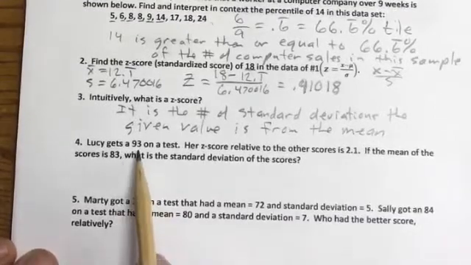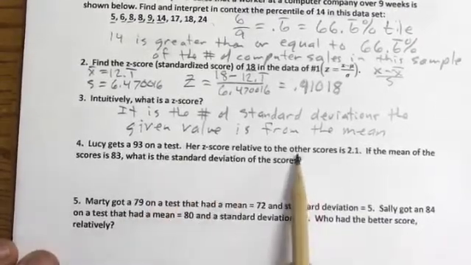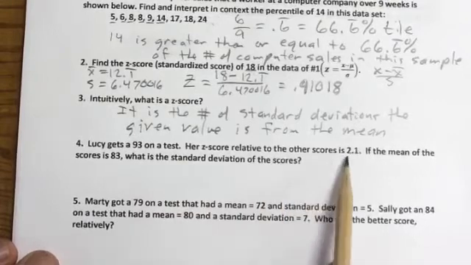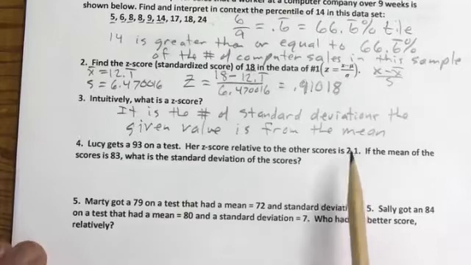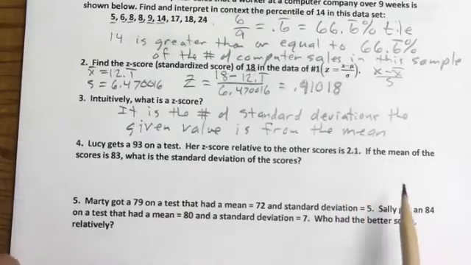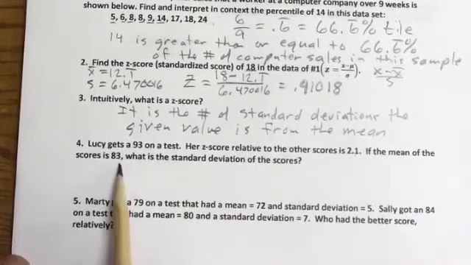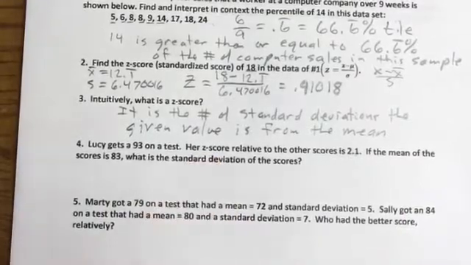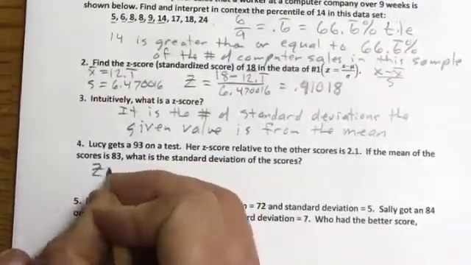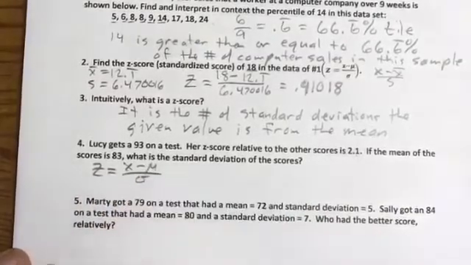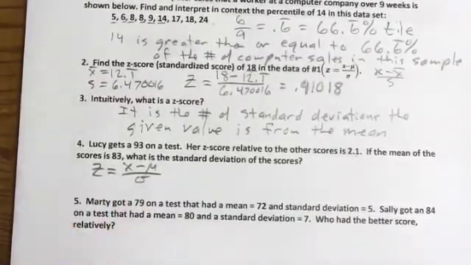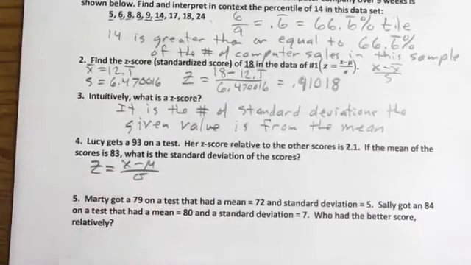So Lucy gets a 93 on a test. Her z-score relative to the other scores was 2.1. In other words, she was 2.1 standard deviations above the mean, which is pretty far above the mean. If the mean of the scores is 83, what's the standard deviation? Well, we'll use this formula, z equals x minus mu over sigma. There are several problems dealing with this, a very popular thing. They'll give you 3 of these values and you have to solve for the other one.